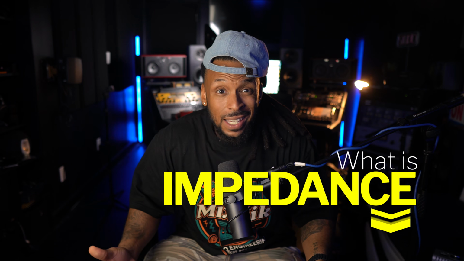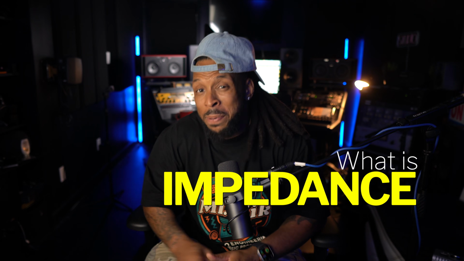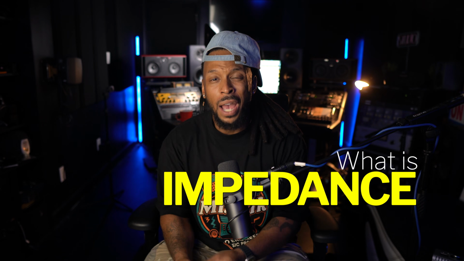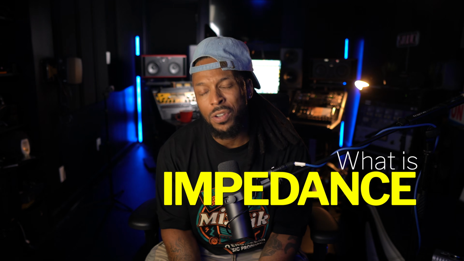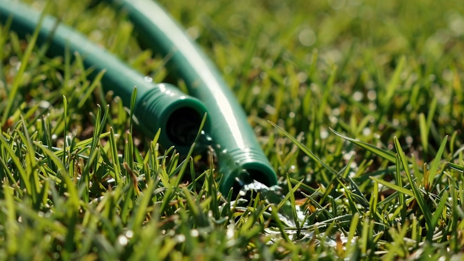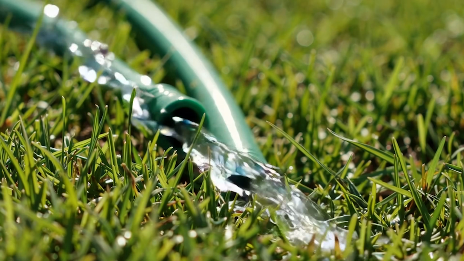So, high Z stands for high impedance. Now, impedance is just a fancy word for how much a device resists the flow of your audio signal. Think of it like water running through a pipe. Here's the deal. Guitars and basses send out a weak high impedance signal, kind of like water running through a really skinny garden hose. You ain't gonna get a lot of water, maybe a little drip, right?